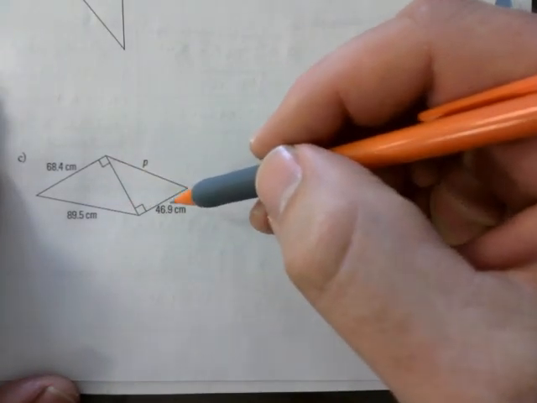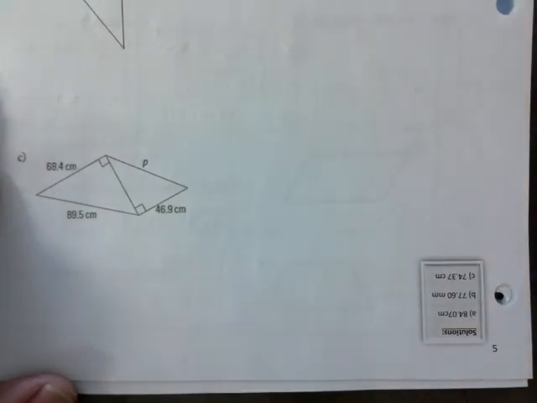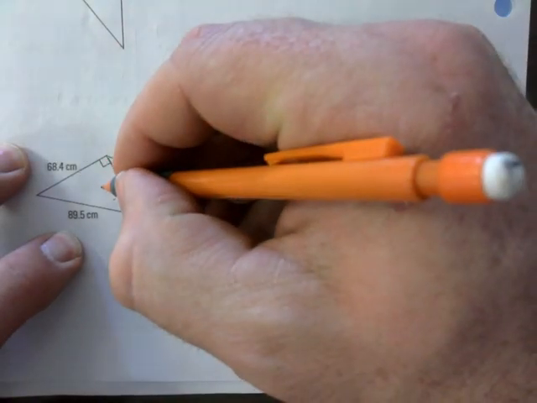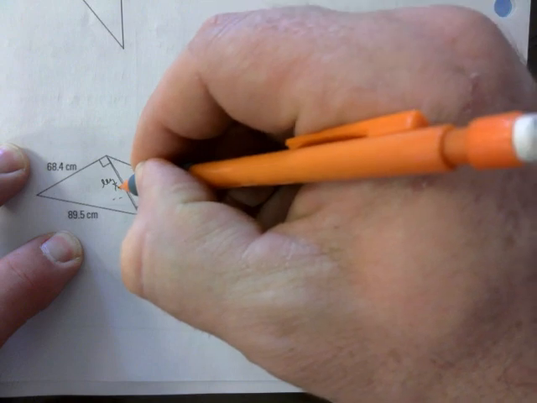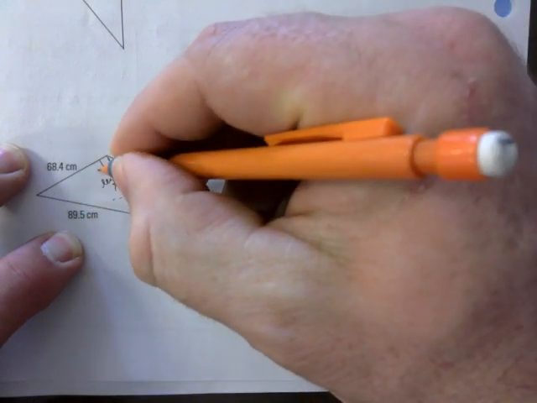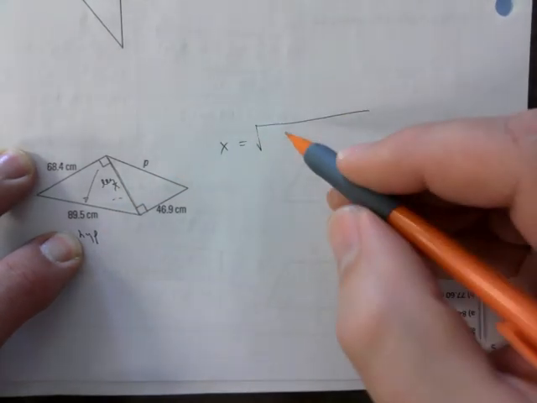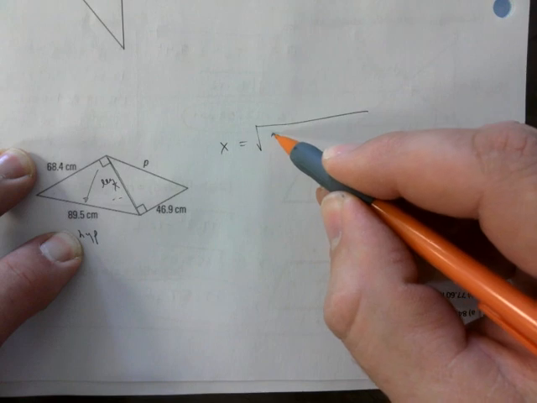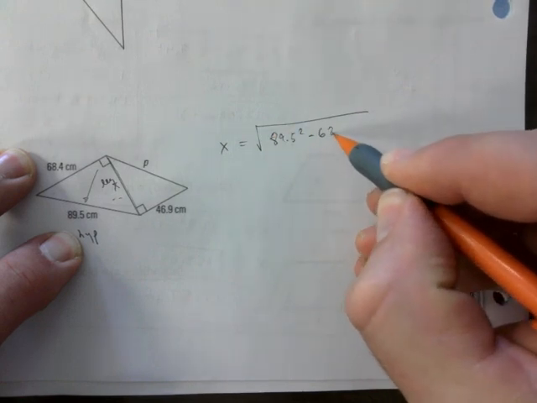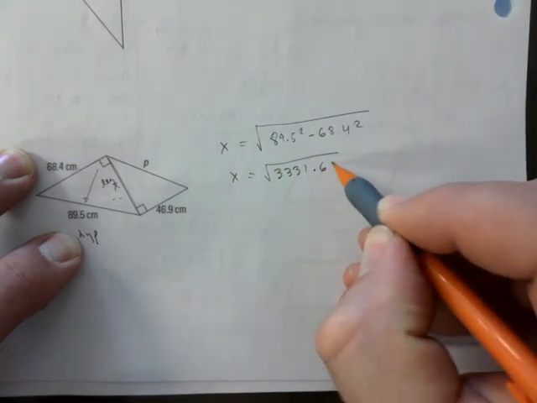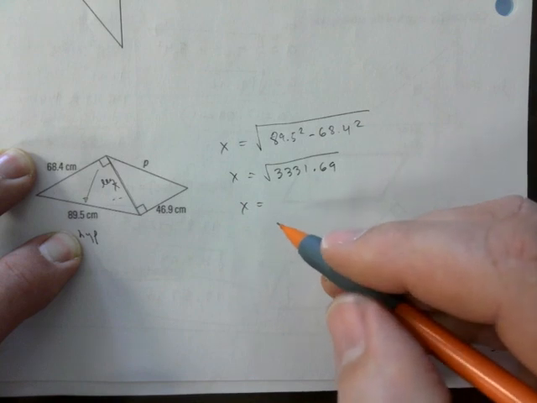When you have two triangles, you start with the one that has the most info, right? Regardless, like any unit, if you have trig, there's two, start with the one that has the most info. So I'll call this x in between. Find the side that they share, right? In this case, this happens to be a leg here, looking at this triangle, and this is the hypotenuse. So x is going to be the square root of 89.5 squared minus 68.4 squared. That turns out to be 3,331.69.